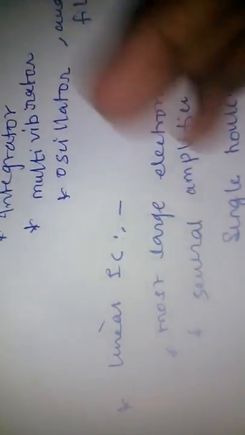Now we have seen what a linear integrated circuit is. This is the book name. This much we have to know about linear IC: what it is, where we can employ it, what the applications are, and where we can buy these linear ICs.